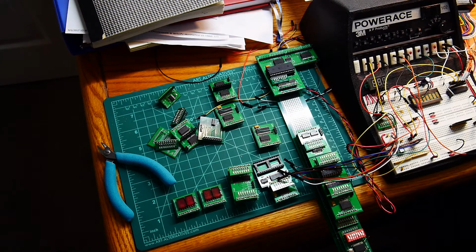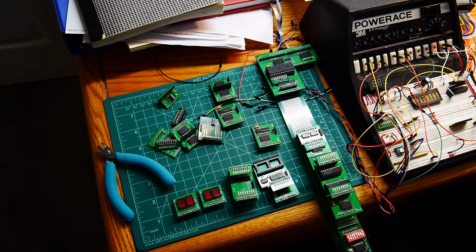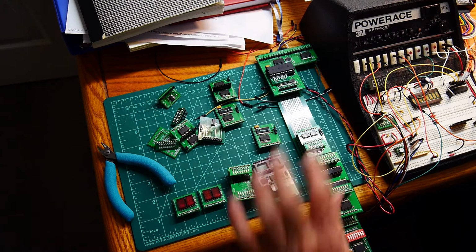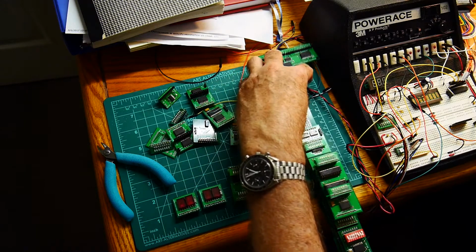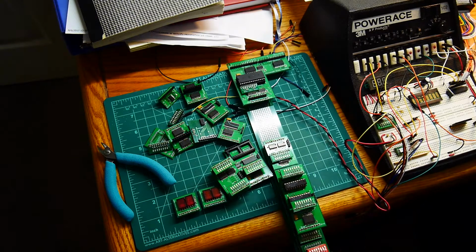Okay, it's time to get going on this thing again. I've been kind of busy with work and travel and stuff like that. So, I think we have everything now to start putting this together more seriously.